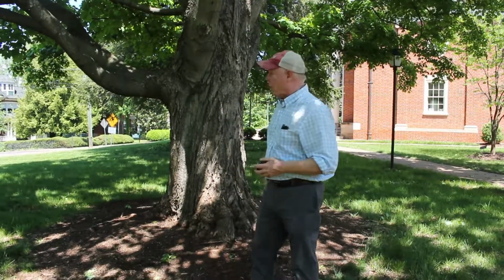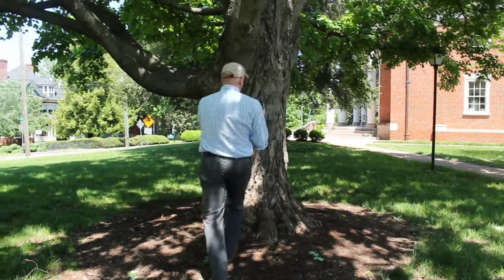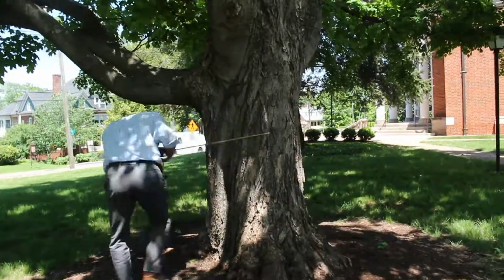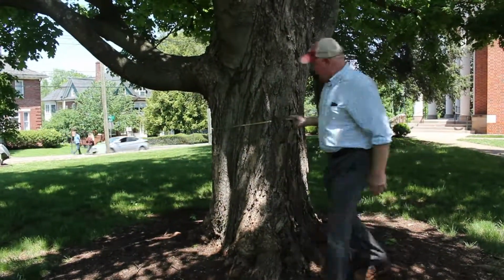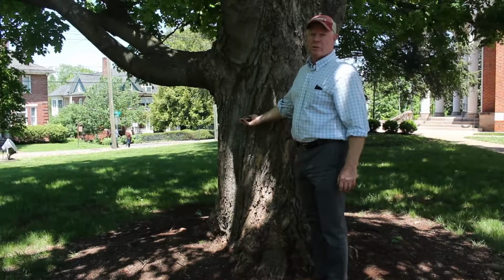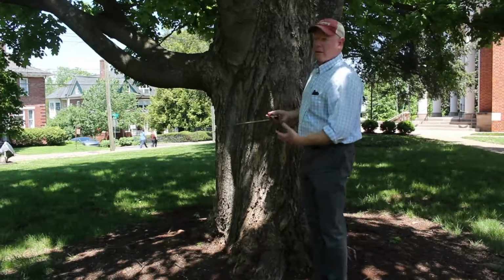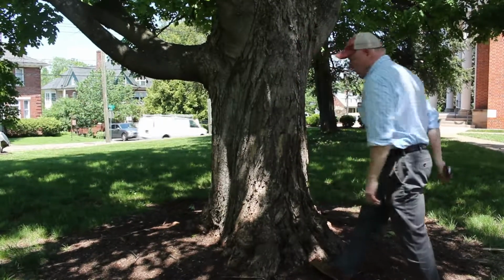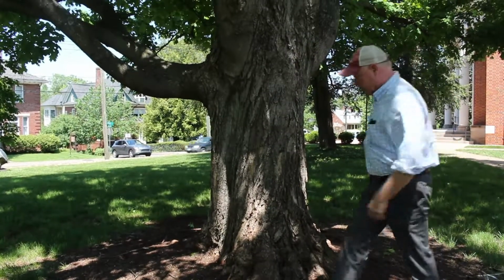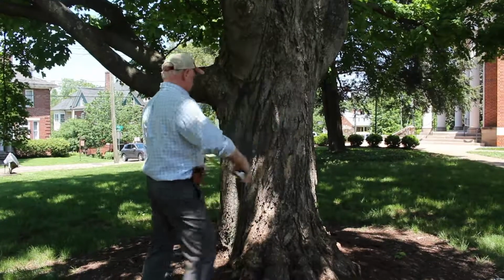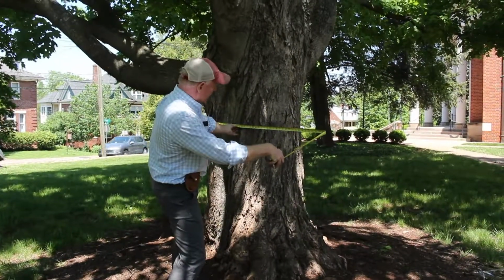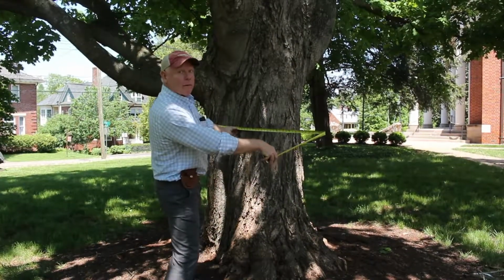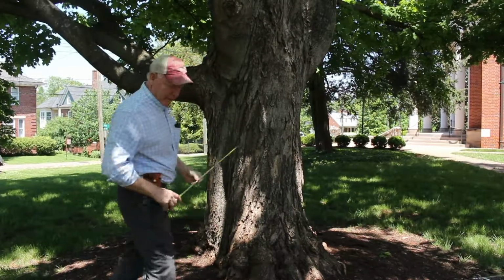So for the first one, I'll walk around the tree, put the hook in the tree. This tree measures 32 inches in diameter. So even though I've wrapped the tape around the tree, it's giving me a diameter measurement. You can also use the carpenter's tape to spread across the tree at 32 inches right there. So that's how you would do it if you don't have a diameter tape.